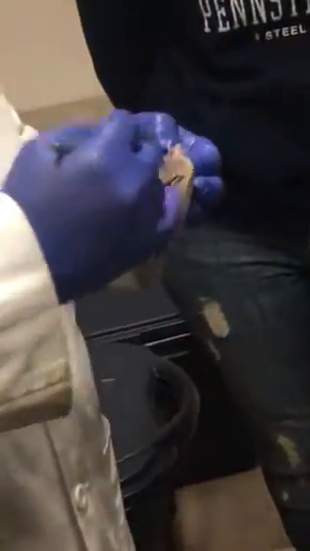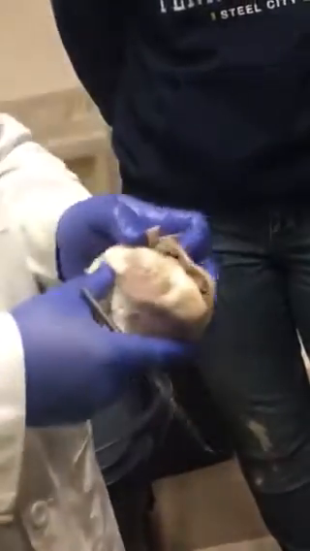Right? And you see it here as well. What does that do again? So it just conducts the impulse to the lateral wall of that right ventricle.